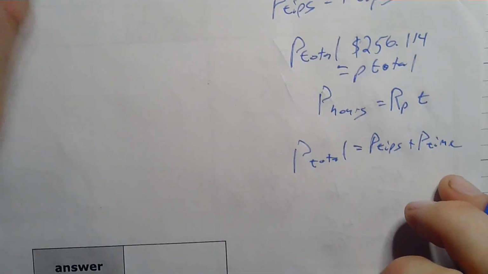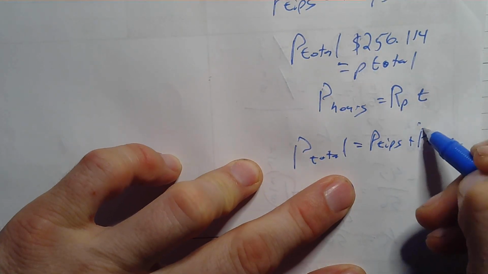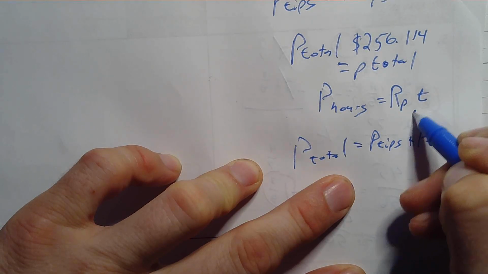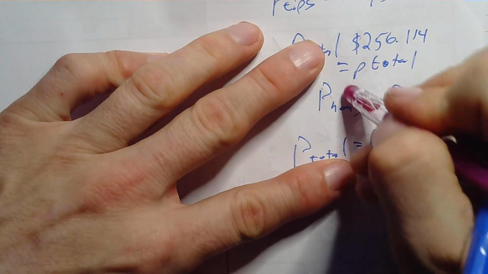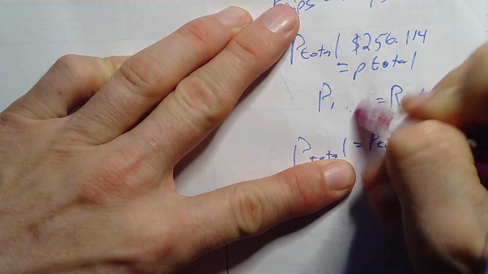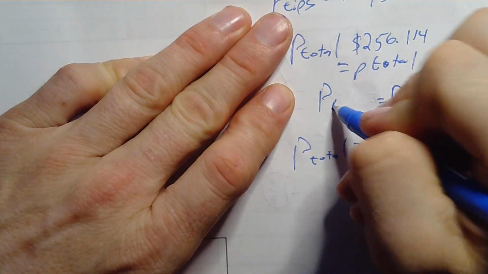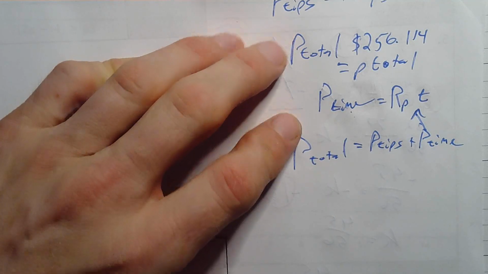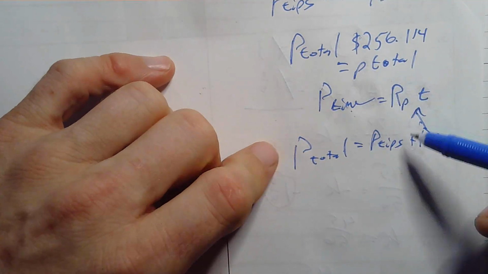But this should be pay from time, not pay from hours. Let's change it to pay from time. That works. Okay.